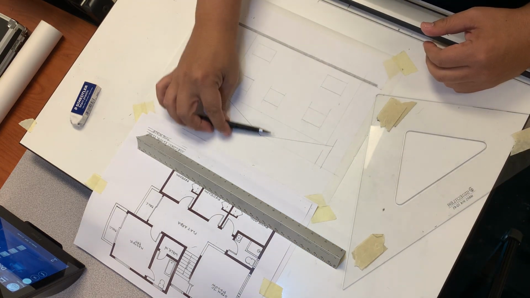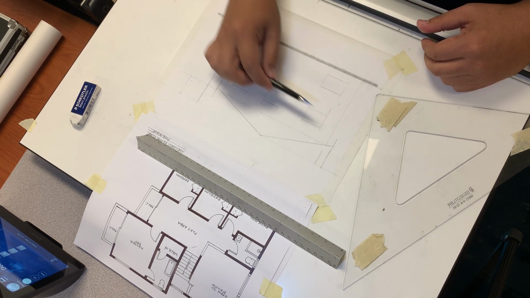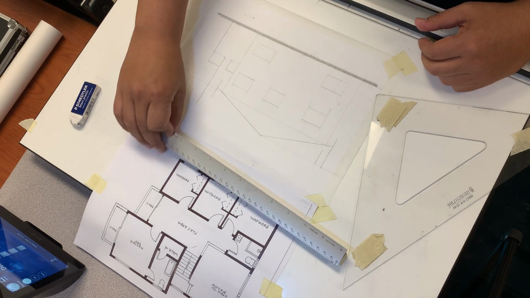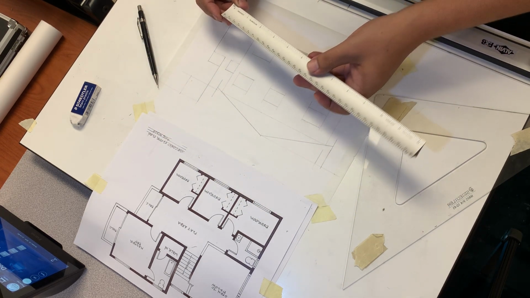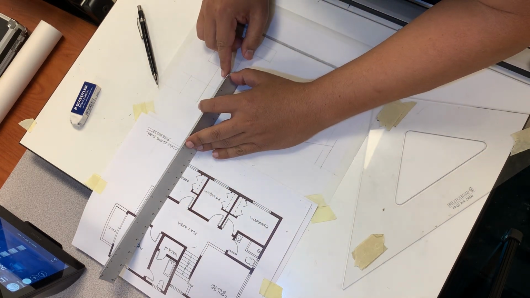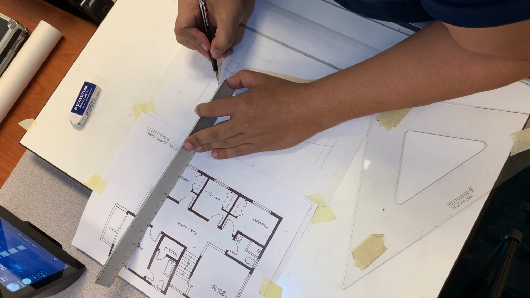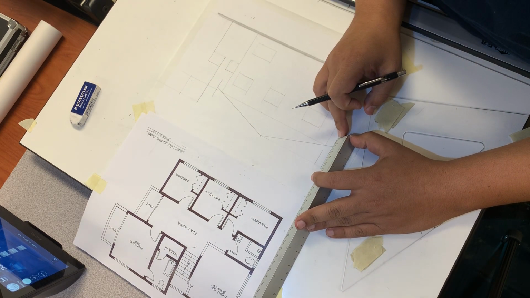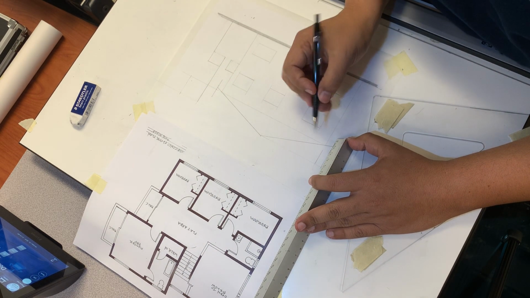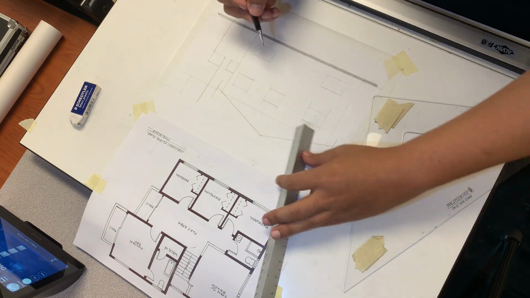Now I'm gonna put an edge to this. It's not gonna just stay there. So I'm gonna drop this down, let's say 8 inches. So I'll do that here. That's 8 inches. And that is 8 inches.